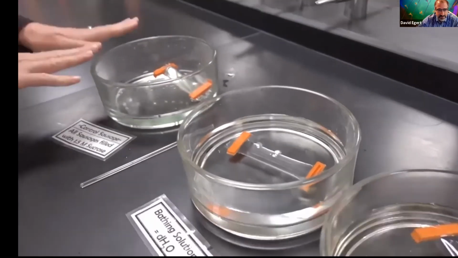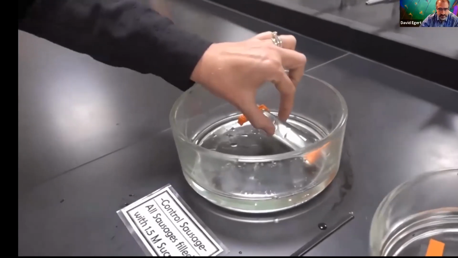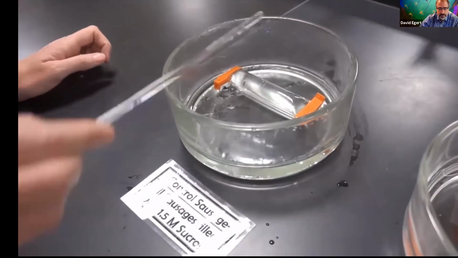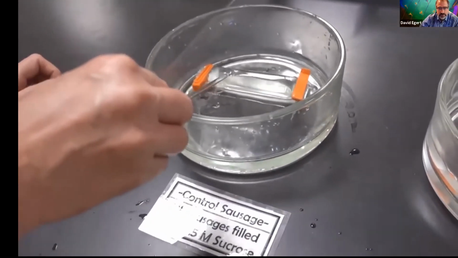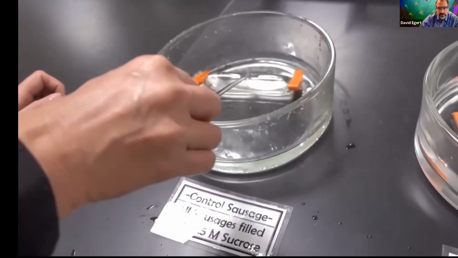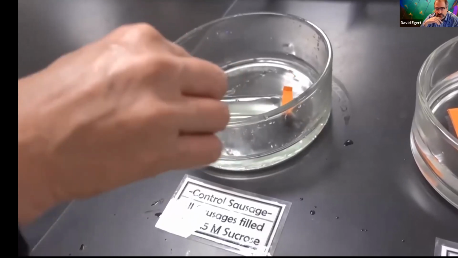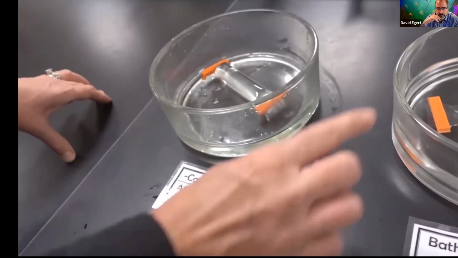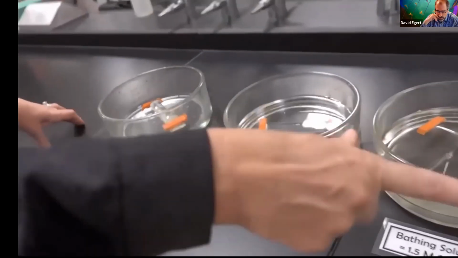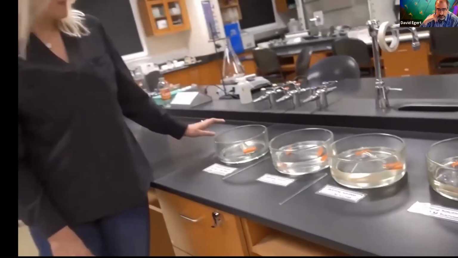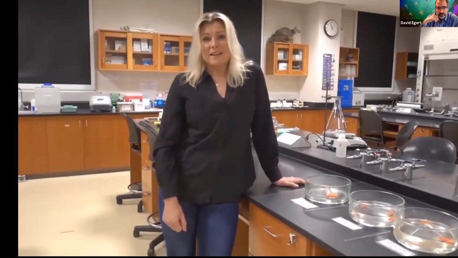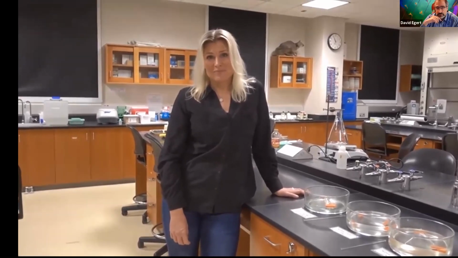I'm also going to leave this control sausage here because when I come back in 30 minutes, I can tap on this and feel what the original consistency of the sausage was, and then compare what has happened to the other 3 sausages. So we'll come back in 30 minutes and take a look at them.